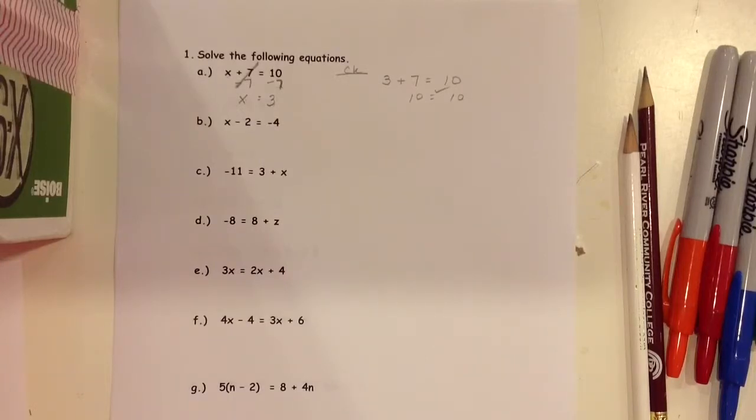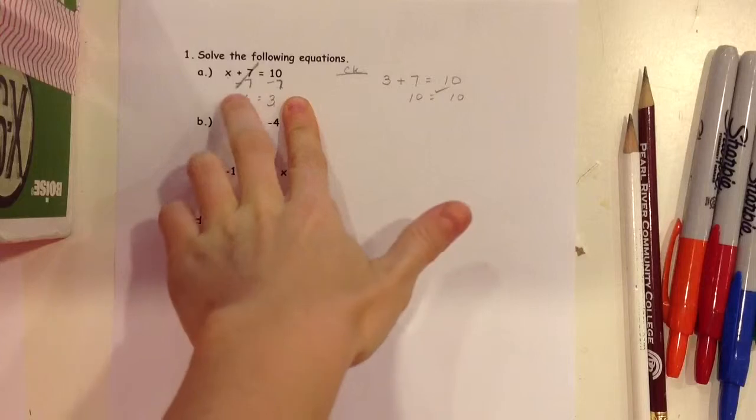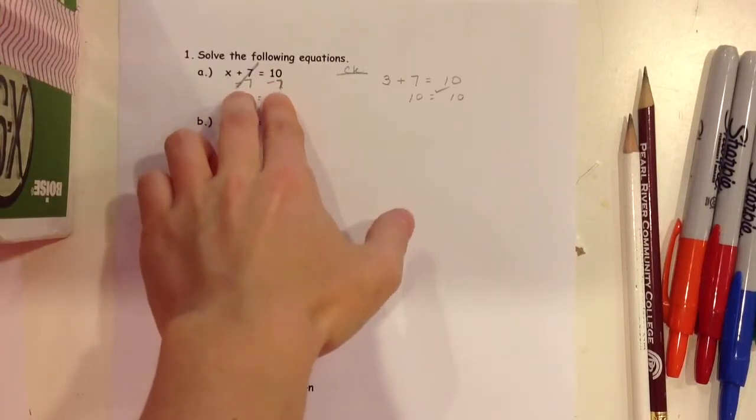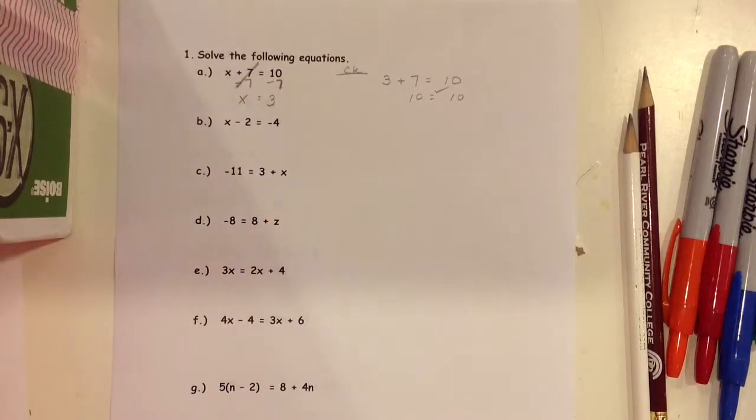Alright, the step that we applied with that 7, that's our addition property of equality. What we did on one side, we do the other. So that means that we could have added or subtracted the same number to both sides of our equal sign and had a true statement. Alright, let's do our B, and then this will be the end of this first part of the video, and we'll pick up on C with our next one.